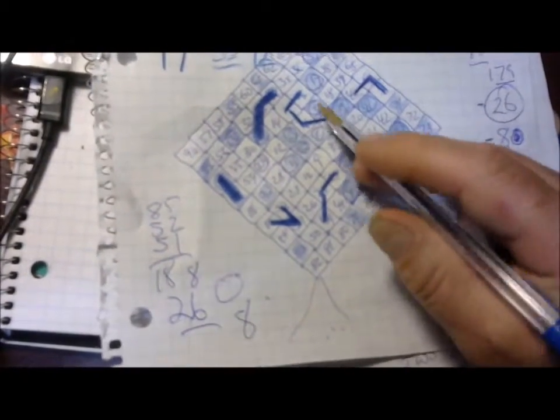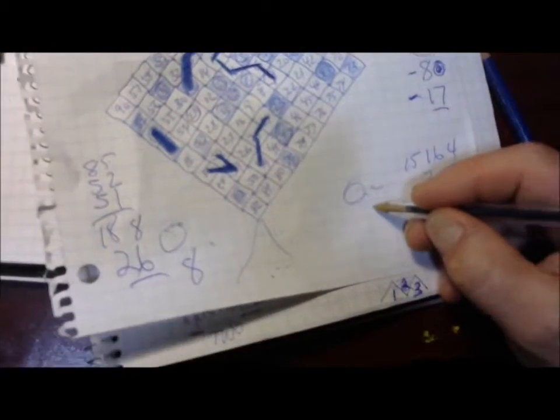So that would be 15, 16, and 4. Hold on a second. Let me see what that is. 1, 2, 3, 4. So it's 4 and 4. So the total is 31, 35, and that's also number 8. 888, 888, 44. 35, 26, 17, 8, 8, 8, 8.